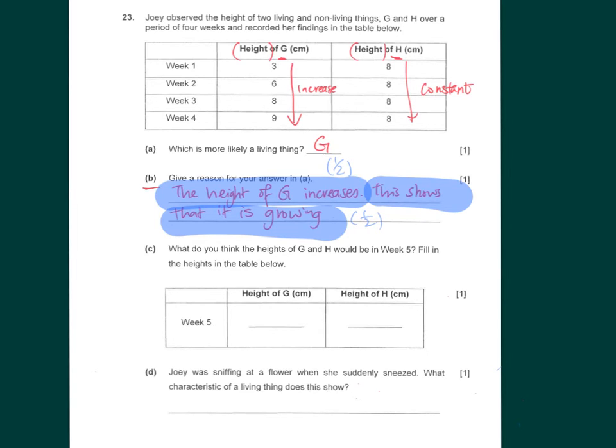What do you think the heights of G and H would be in week 5? Okay, so what do you think is going to be in week 5? You expect for sure H will not see any changes, so we'll keep it at 8. Alright. For H, what could it be in week 5?